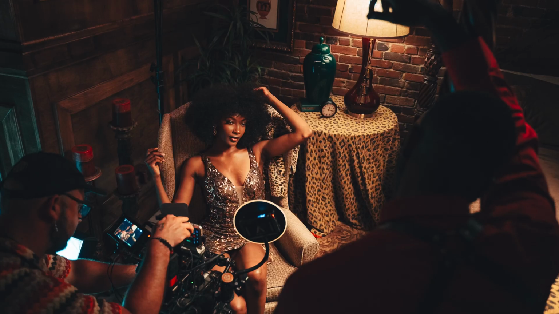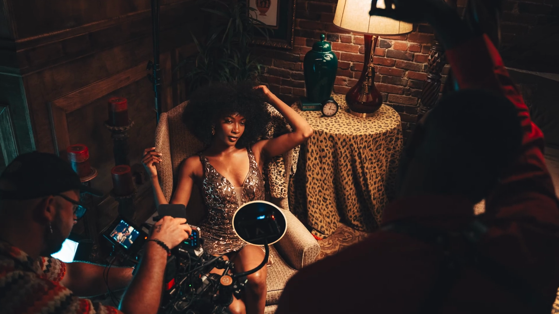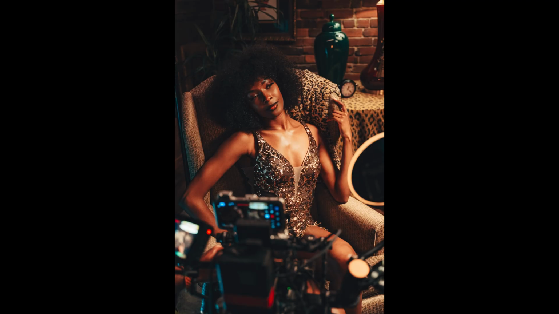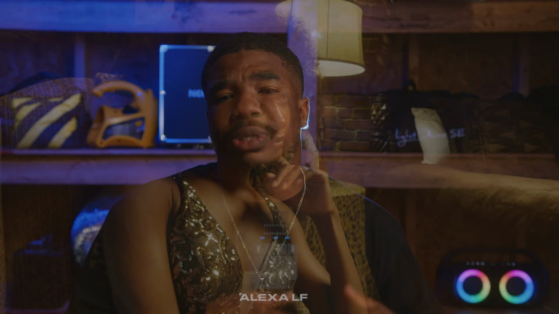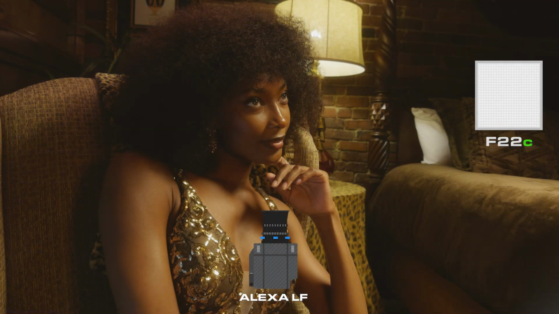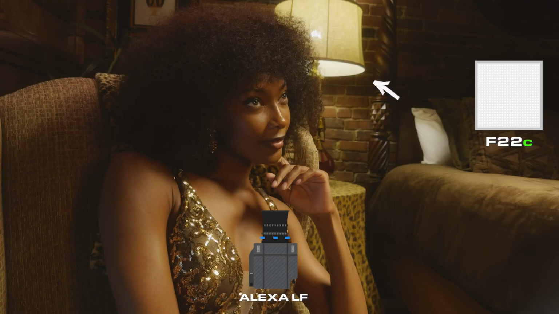Alright, so here we moved into my favorite part of the bedroom scene. In this scene, the artist sings to the model in a more intimate environment. First, we shot a close-up of her sitting in a chair and admiring the artist. Off camera right, we positioned the F-22C with an egg crate as her key. Side note, every time we've used the F-22C so far, we've had an egg crate on it to control the spill. Behind her was a lamp which we had on a dimmer.